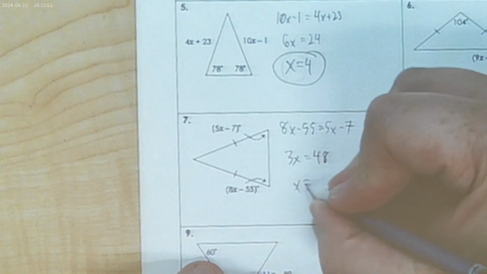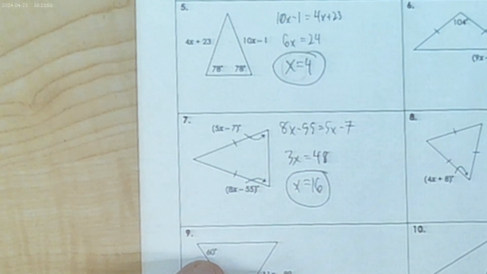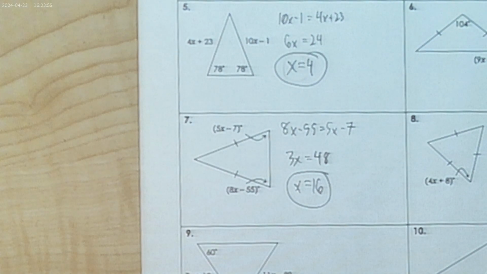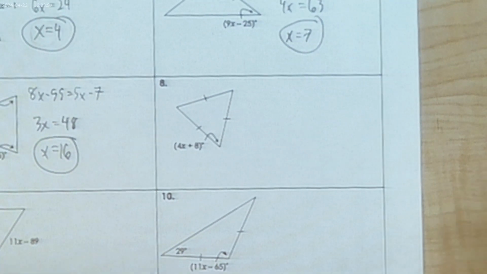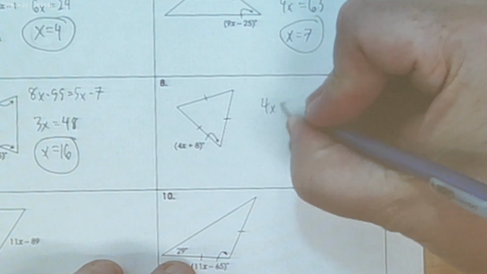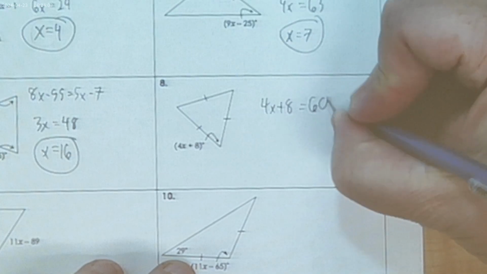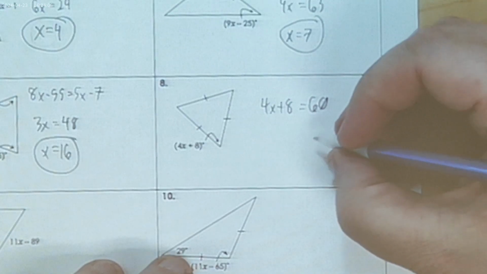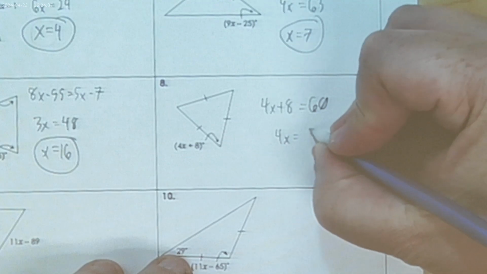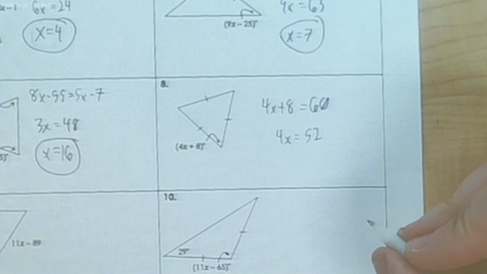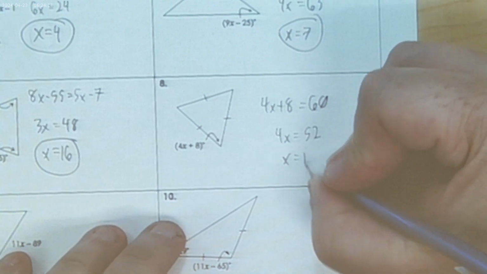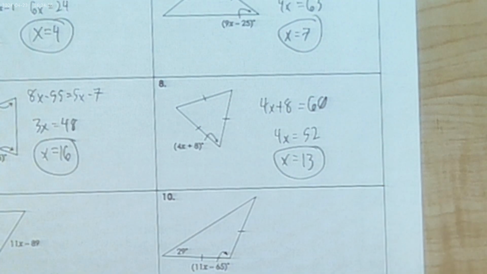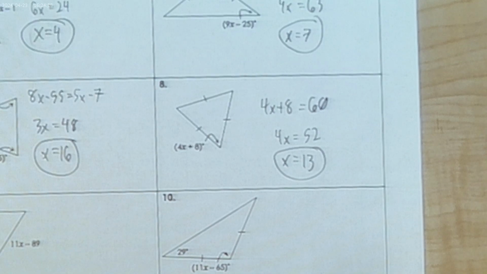So x equals 16. And there we go. All right, we're doing pretty well here. And if you remember, 4x plus 8 equals 60, because this is an equilateral triangle. 4x equals 52. X equals 13. And we're moving on. Equilateral triangles. It's not that I don't have any respect for them.